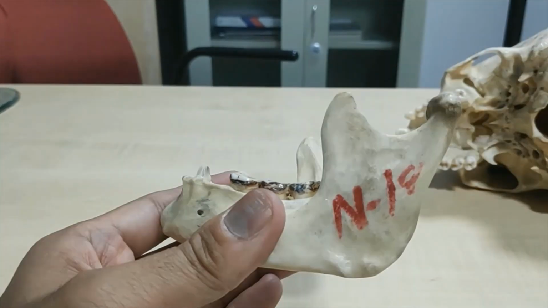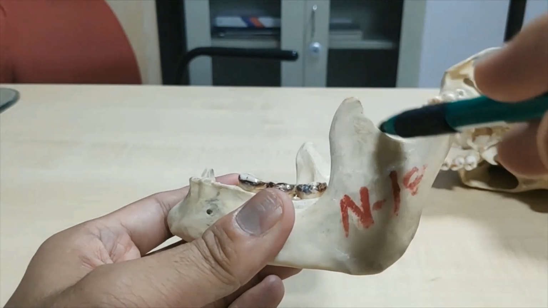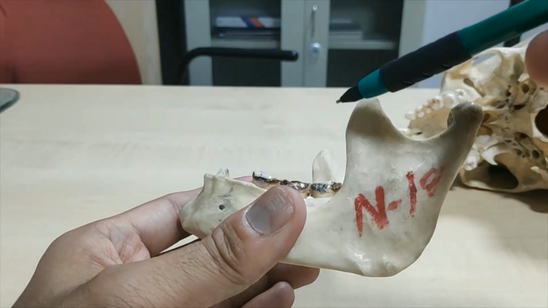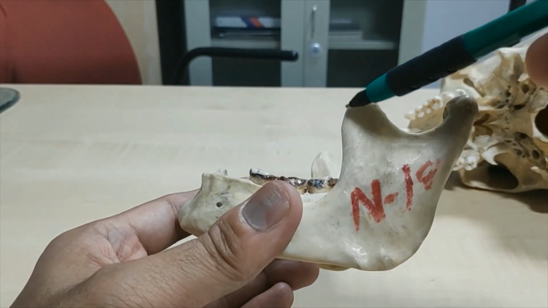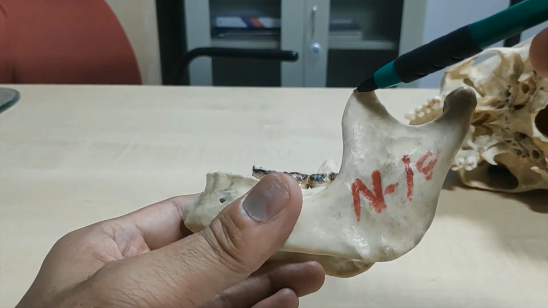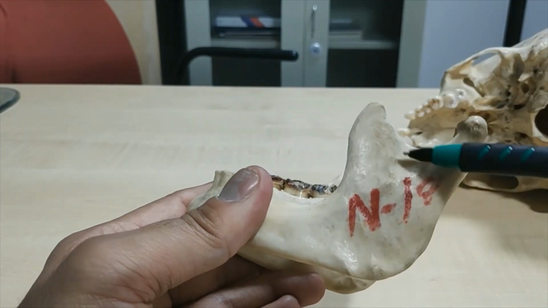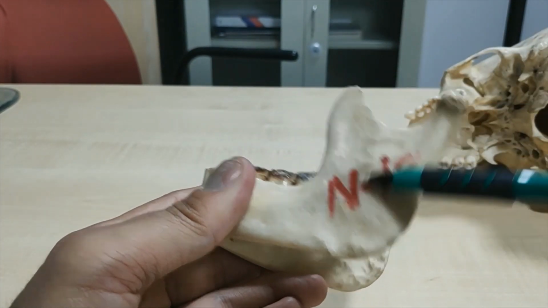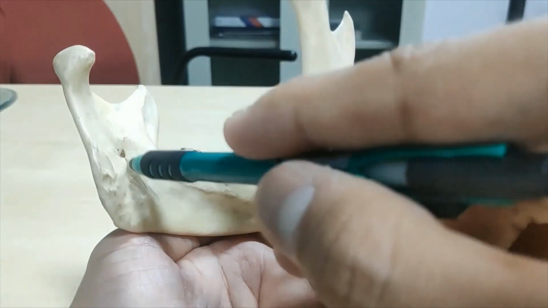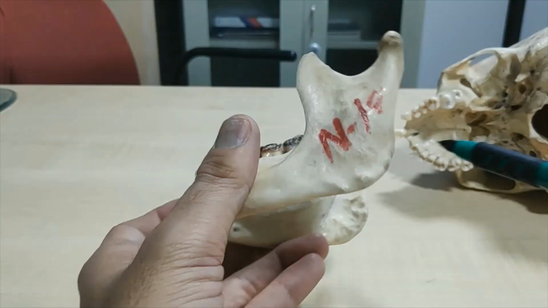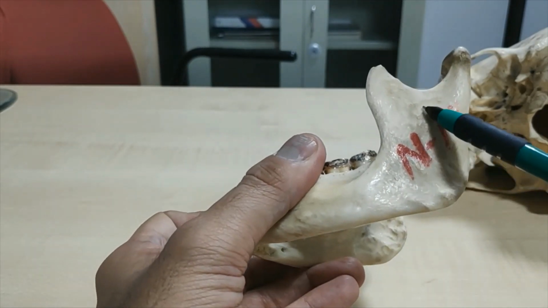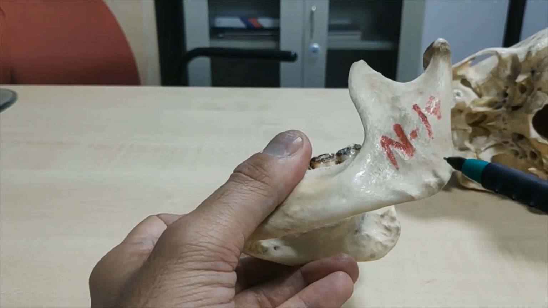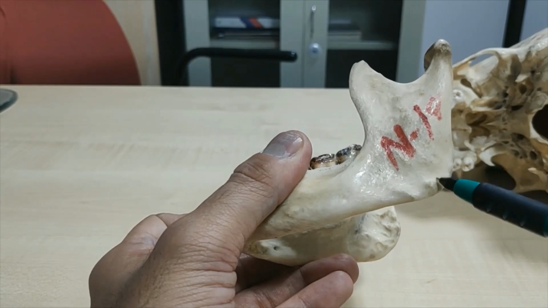This notch is called the masseteric notch, and in front of it, this prominent projection is called the coronoid process. Here is the ramus of the mandible, lateral surface and medial surface, and this is the body of the mandible. The angle between the ramus and the body is called the angle of the mandible.